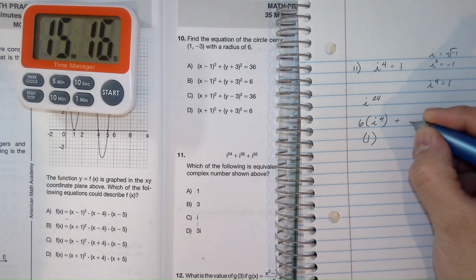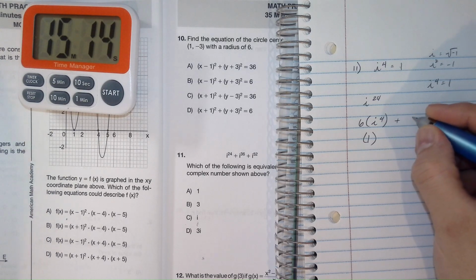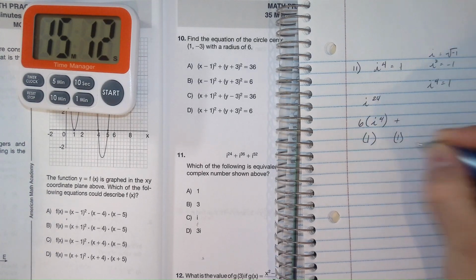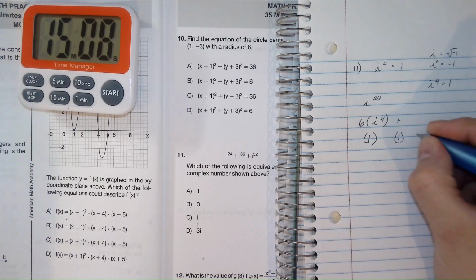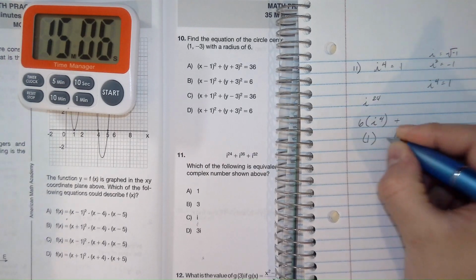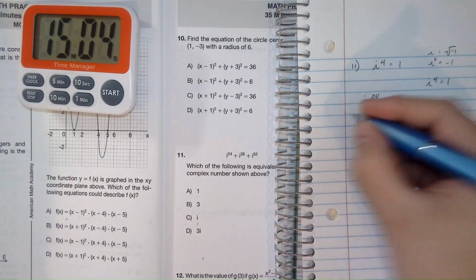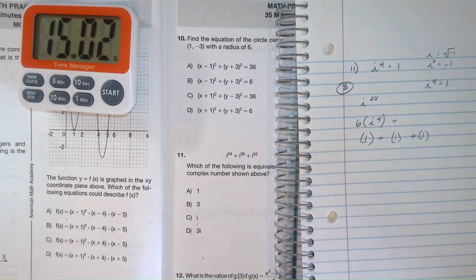And then i to the 36th. So is that divisible by 4? It is, so it's going to be 1 as well. And then i to the 52nd, that is also divisible by 4. So it's going to be 1 as well, and it looks like they're adding them all together. So B, 3 is my final answer here. See, we got 15 minutes.